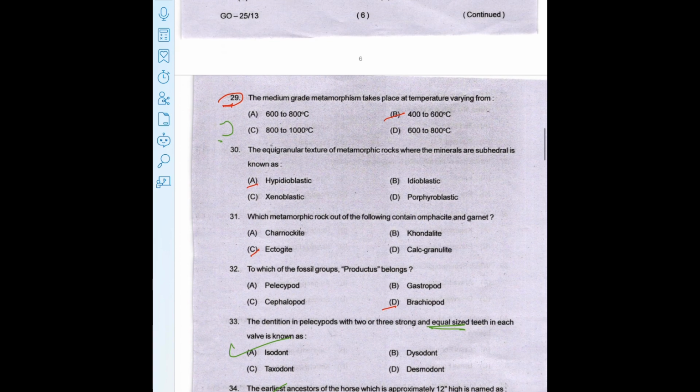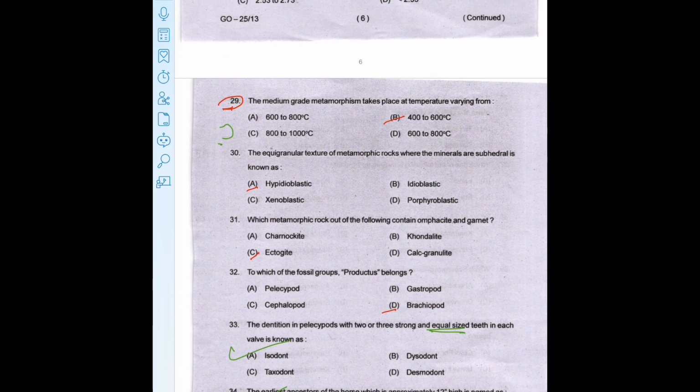Now next question. The medium grade metamorphism takes place at temperature varying from. We know temperature is the main factor in metamorphism in addition to pressure. Temperature from 200 to 400 degrees centigrade is low grade metamorphism. 400 to 600 is medium grade metamorphism. 600 to 800 degrees centigrade is high grade metamorphism.